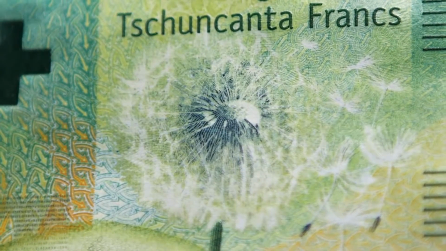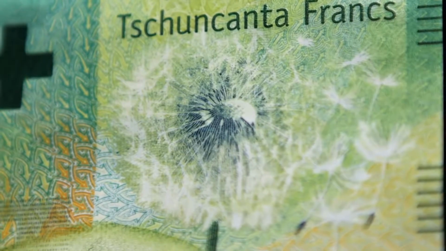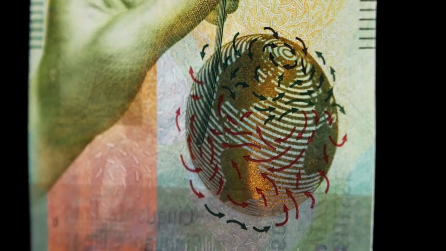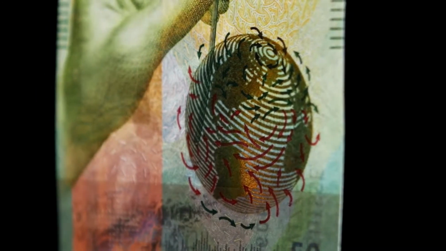The wind motif can be found in several other places too, for instance in the wind arrows in the background, or in the wind currents flowing across the globe. The shimmering globe is another core element that appears on all banknotes of the series and reflects how Switzerland sees itself as part of an interconnected world.